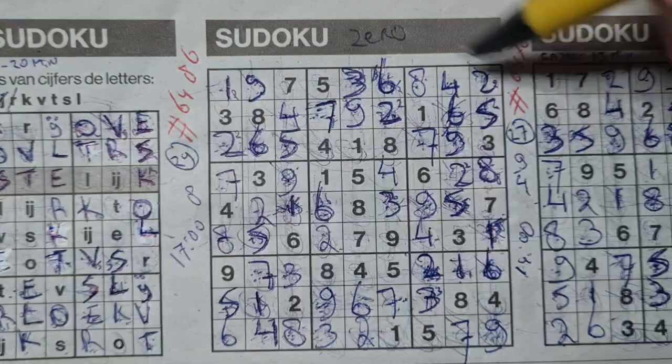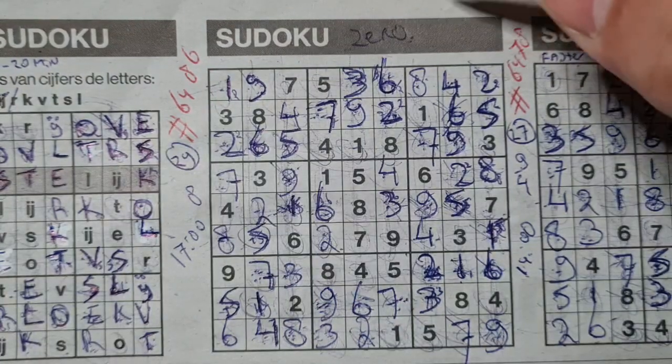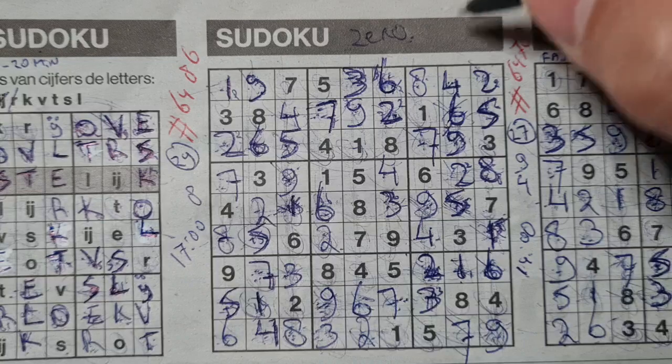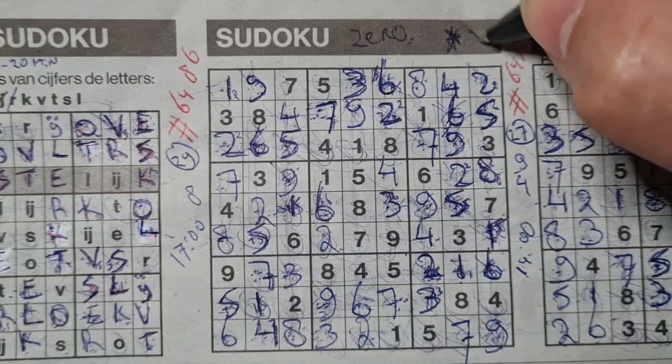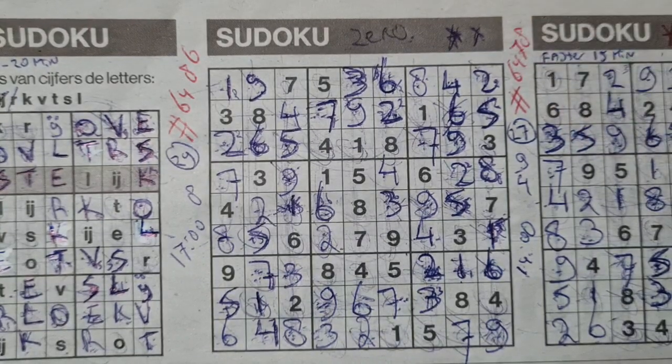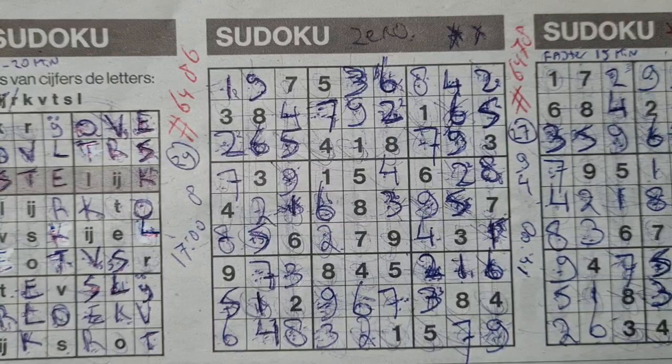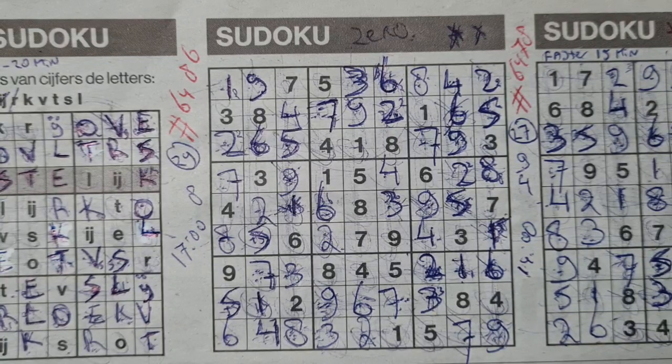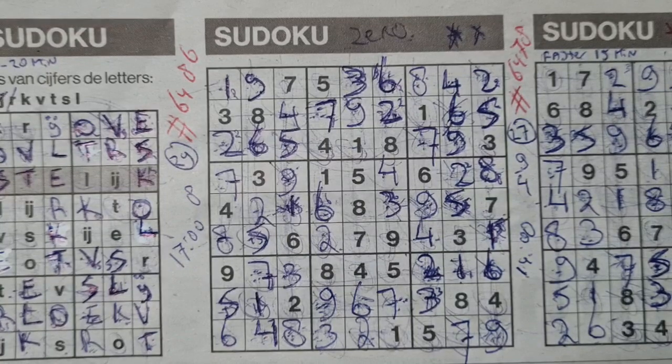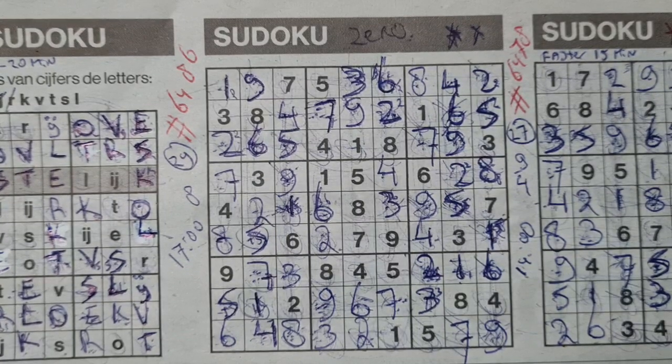Not really a 0 star. Well, let me give this 2 stars. Yeah. Need more than 50 minutes to solve this. Interesting puzzle. 2 stars with 0. Actually, it's just 0 stars. But I will indicate this with 2 stars.